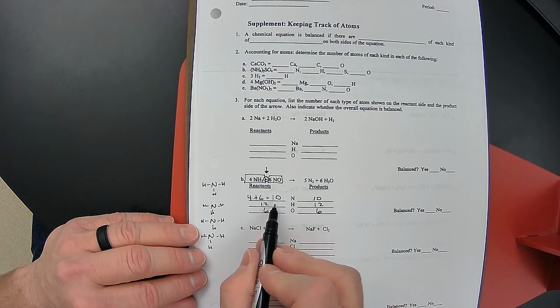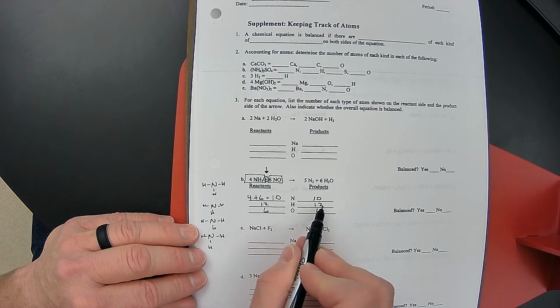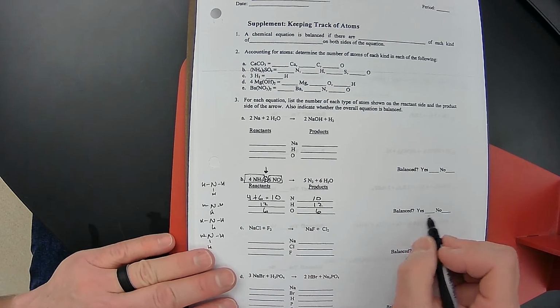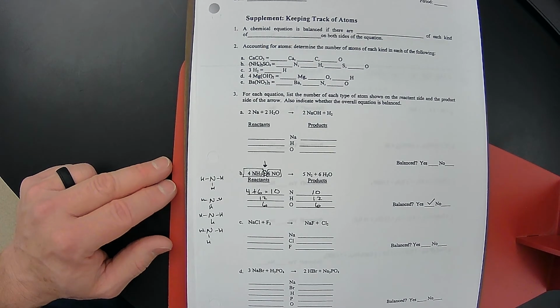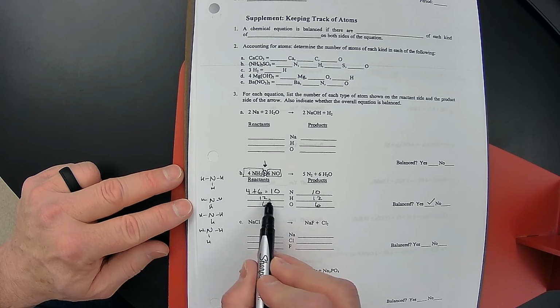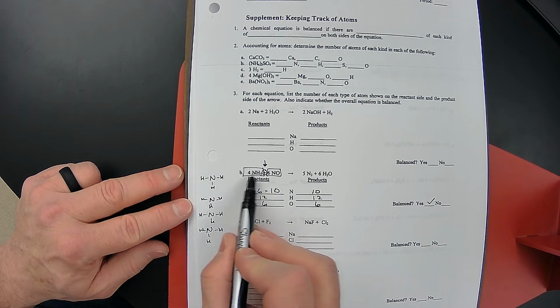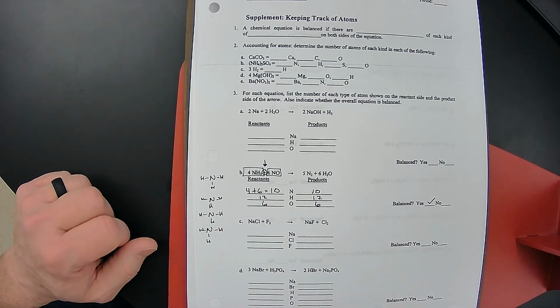So the number of atoms of each element, 10 N's, 10 N's, 12 H's, 12 H's, 6 O's, 6 O's, are the same. So we would say, yes, this equation is balanced. To have a balanced equation, you need to have the same number of atoms of each element on the reactant side and the product side. And then we say it's balanced.